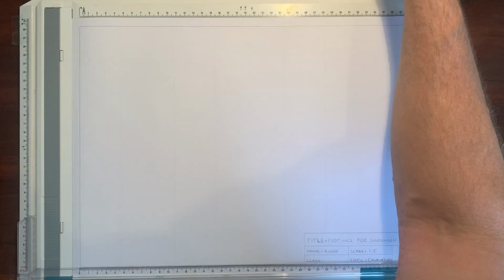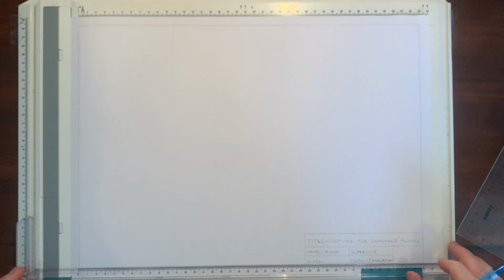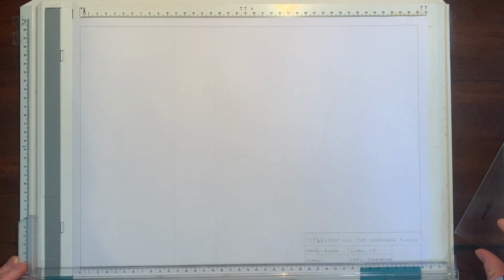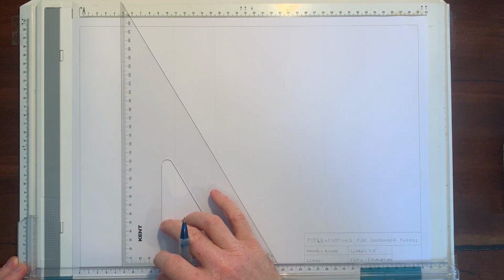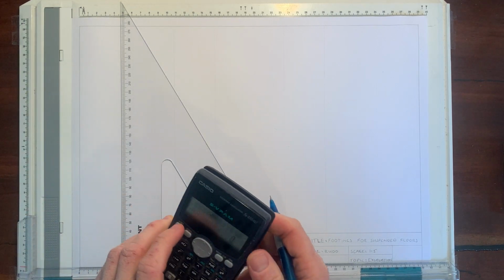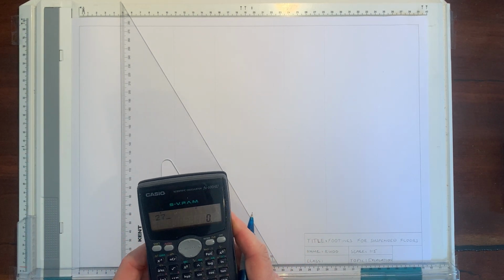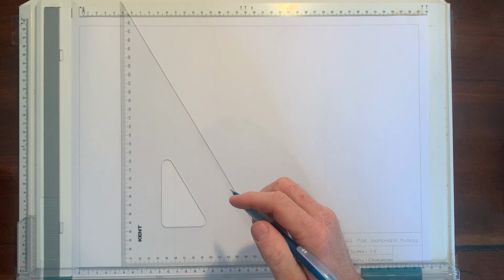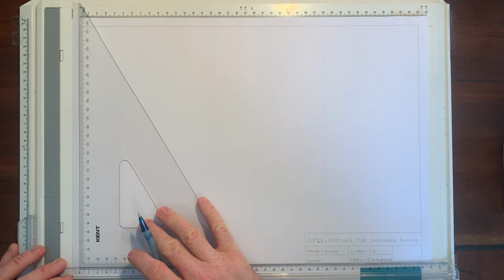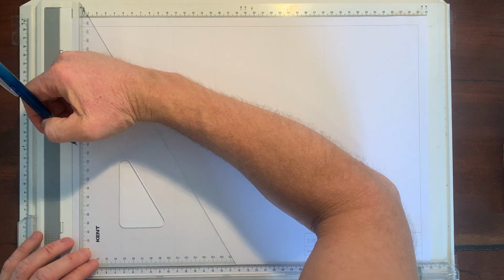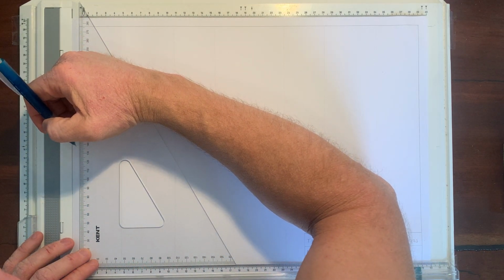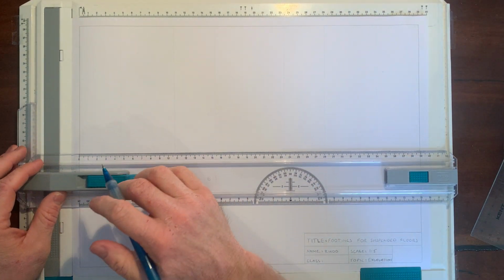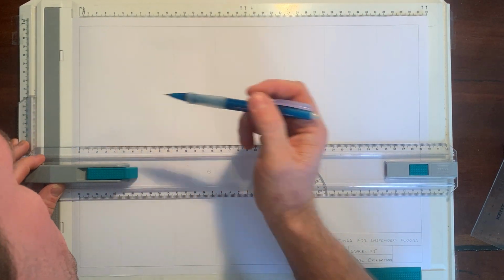So let's go to the middle of our page, very dead center. So what did we say this was? 276 overall. So 276 divided by 2, 138. So 138 is the middle of our page. You can just mark that on the margin really lightly if you want. And then bring up the T-square to draw.